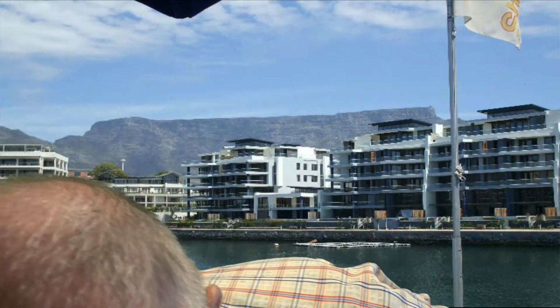Right, background image. This is the one I do most of my talking about. This is the waterfront in Cape Town in South Africa. If you look behind me, you can see Table Mountain, the famous flat top mountain in Cape Town. This is probably the best view that you get in this part of Cape Town.